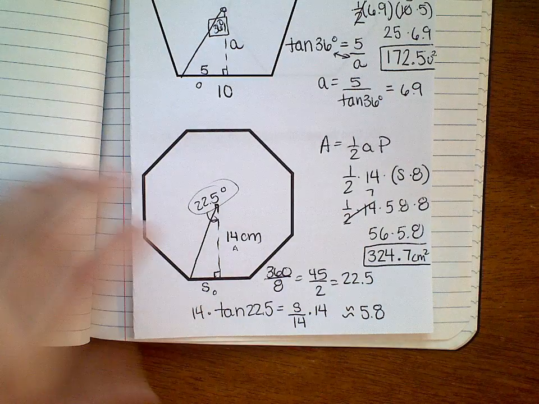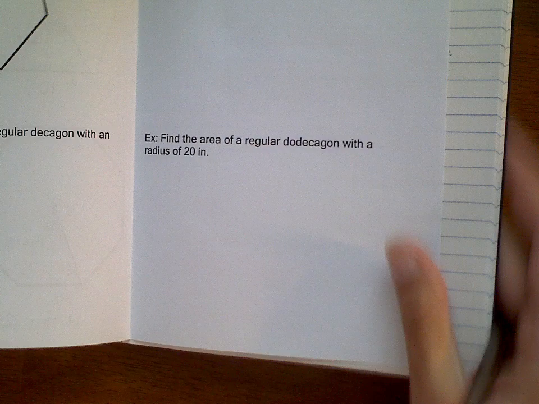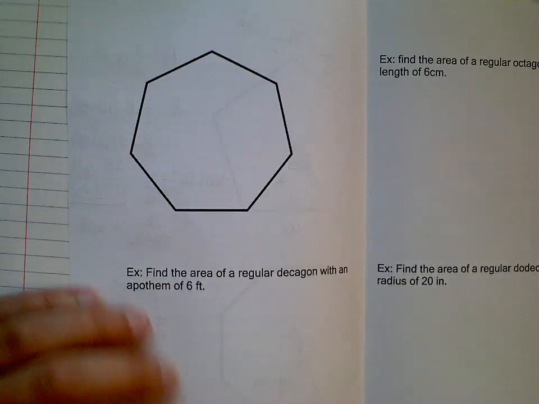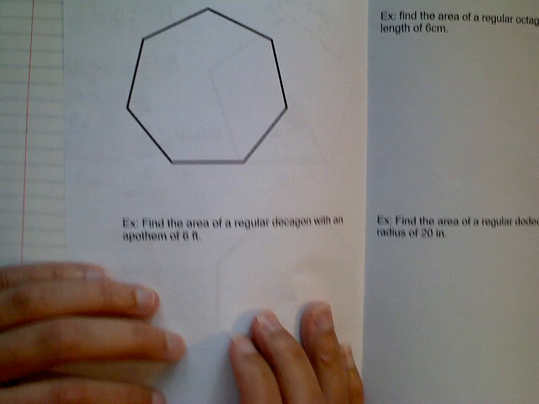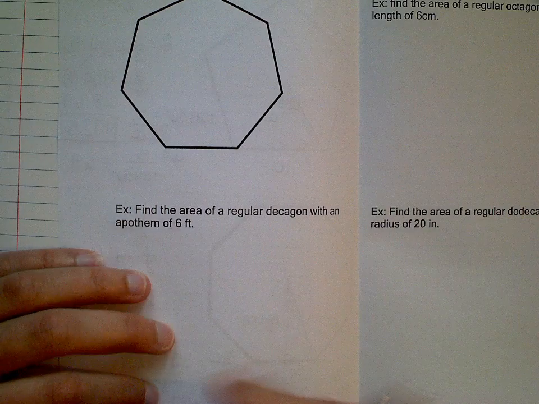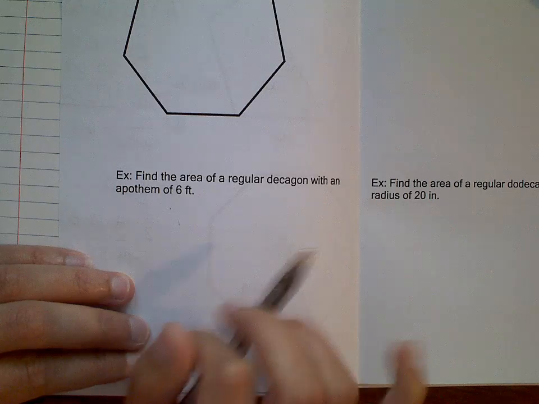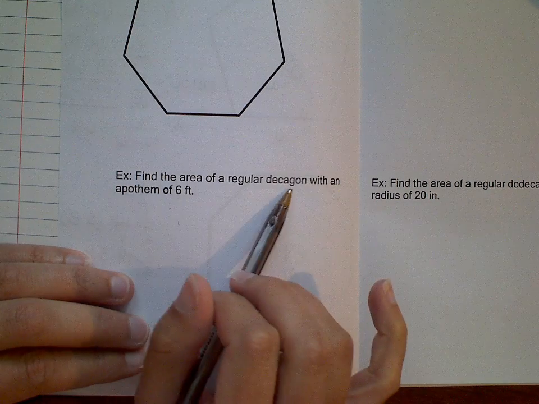Okay, so then last but not least, the nice thing about this is you'll never have to do sine, cosine, or tangent inverse. So that's super nice. The thing about these ones, you don't need the whole picture. So I'm going to talk about this one right here, and then I'll have you guys try some of the word ones. So find the area of a regular decagon.